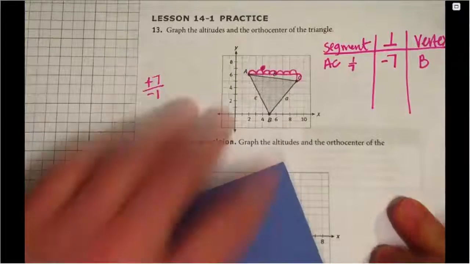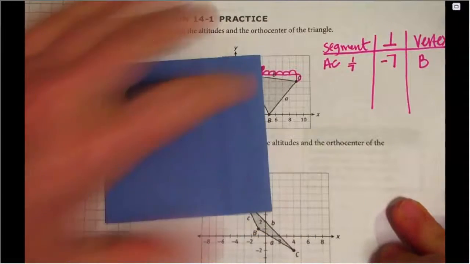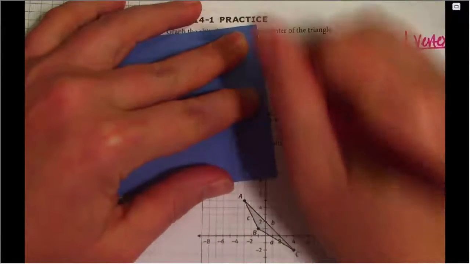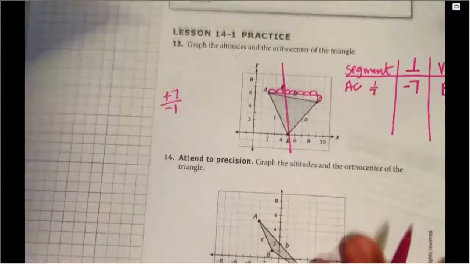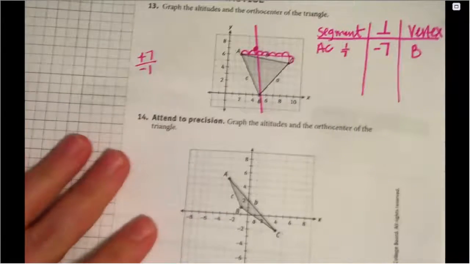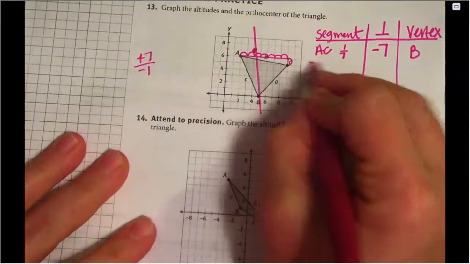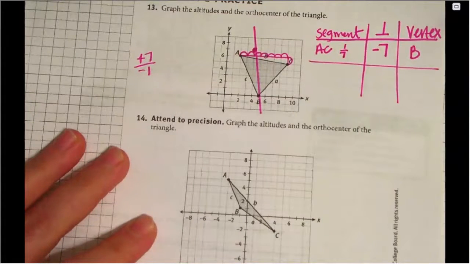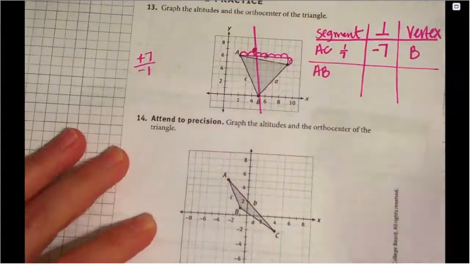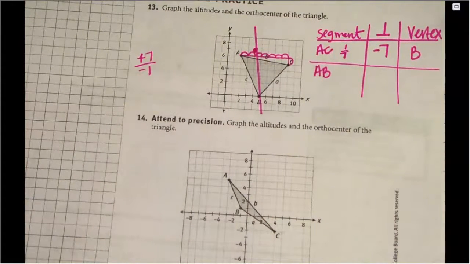I need a straight edge. I'm going to use this pack of sticky notes. And voila. So that is my altitude. Okay, so that's the first of the altitudes using this handy dandy table. I like it. Okay, now I'm going to use AB, and I'm going to find the slope of AB.